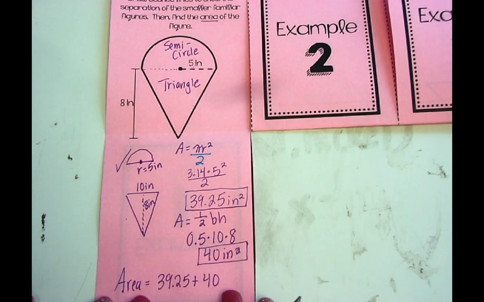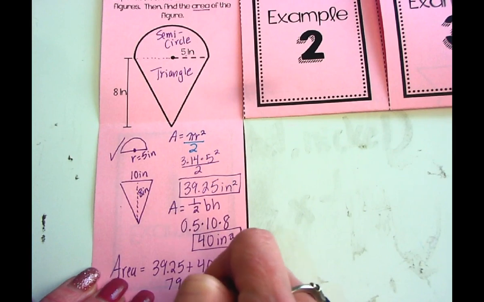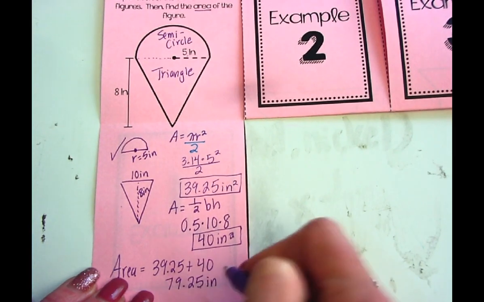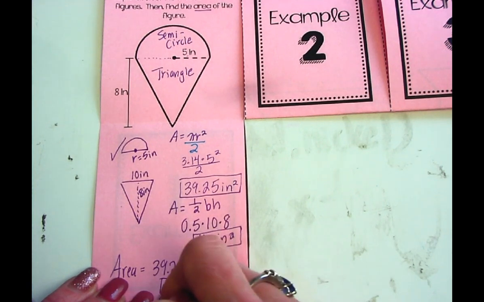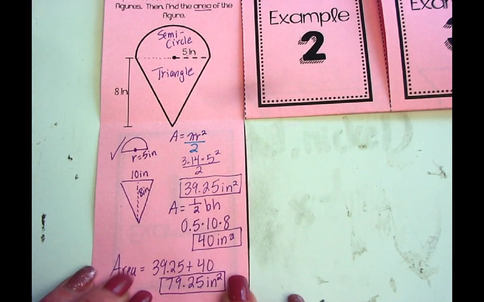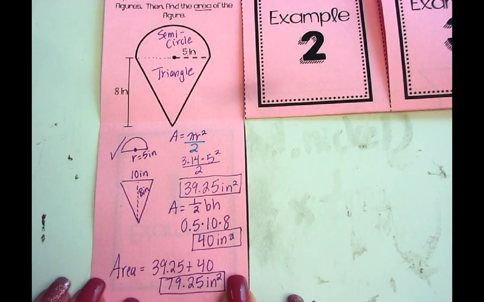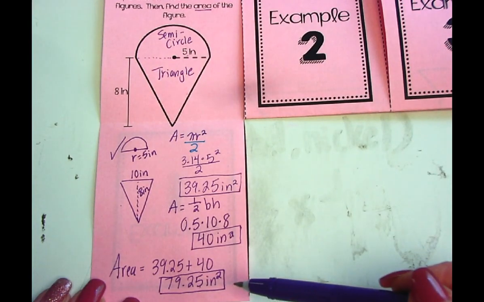And if I add those together, what do I get? 79.25 inches squared. Okay? Make sense? It's just taking it one step at a time. You subdivide the shape, redraw the shapes, or at least draw the formulas, write the formulas, and then you add everything together.